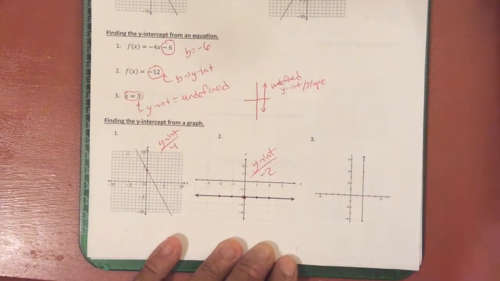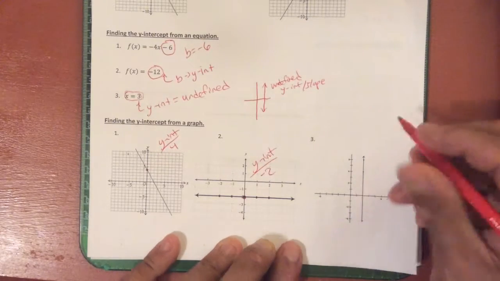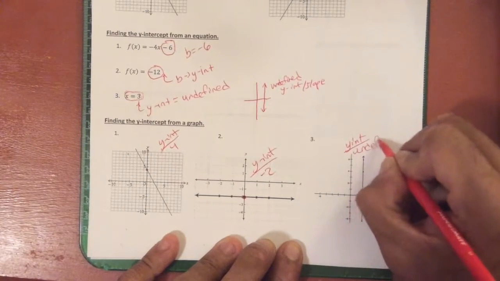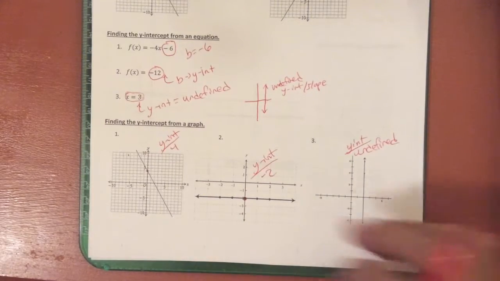And for number 3, like I said, this line never touches the y-axis. So that means the y-intercept is undefined. Okay? Let's flip the page.